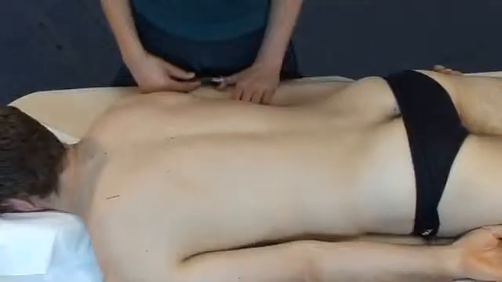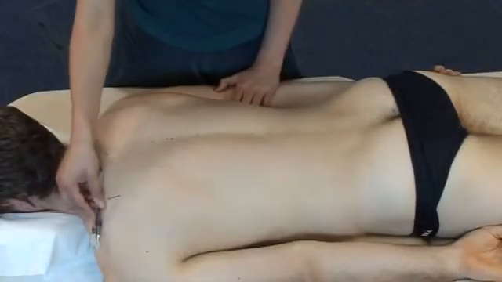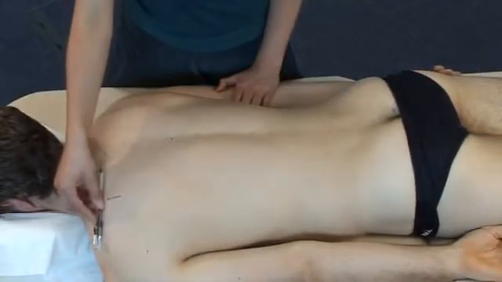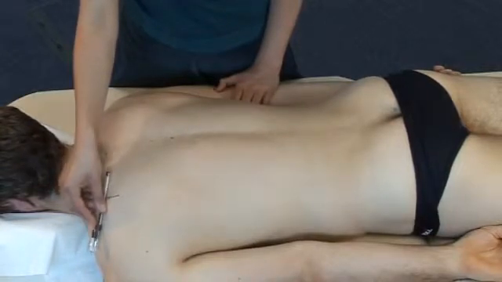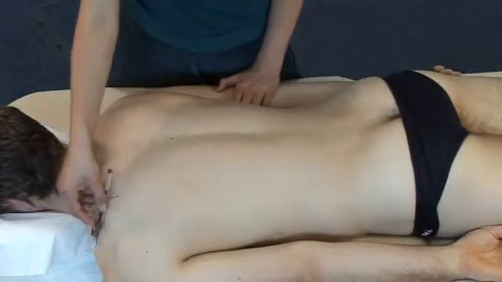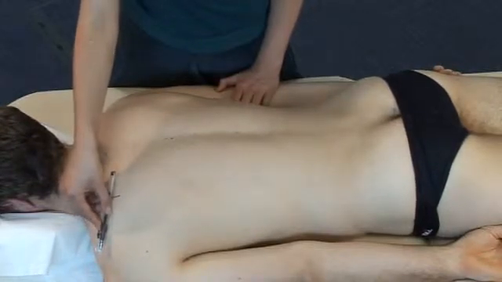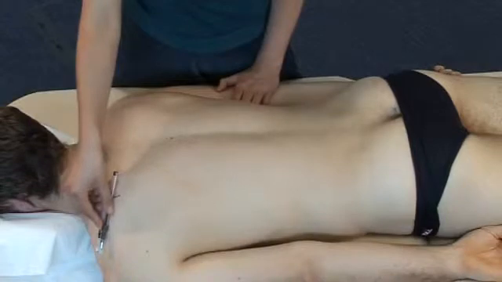To locate T2 and T3, put your pen on the superior border of the spine of the scapula. It will lead you between the spinous processes of T2 and T3. If you put the pen on top of the spine of the scapula, it will typically lead you between T3 and T4.